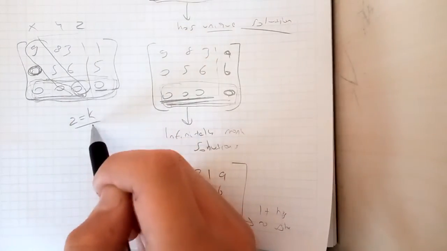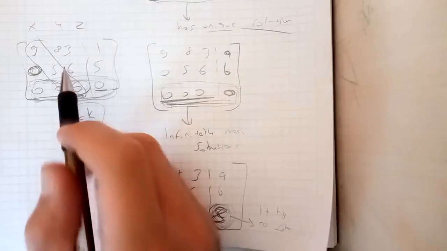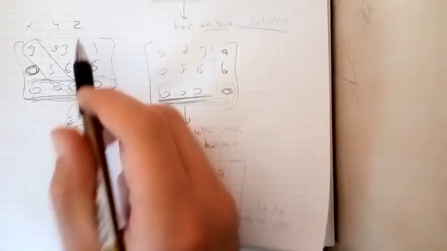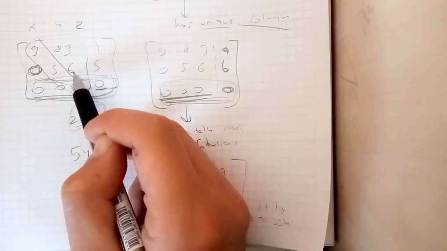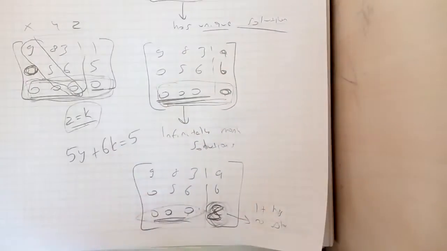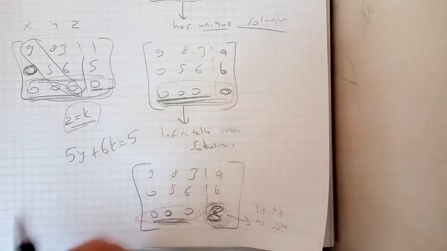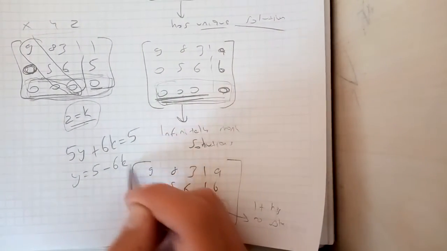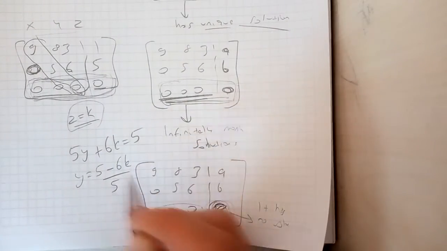And when you replace this k here, you will see that 5y and z, we said it is k. We have 6z. This means k equals 5. And as you see here, y will be 5 minus 6k over 5.